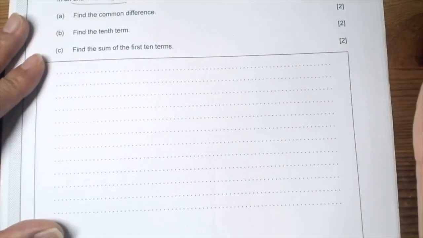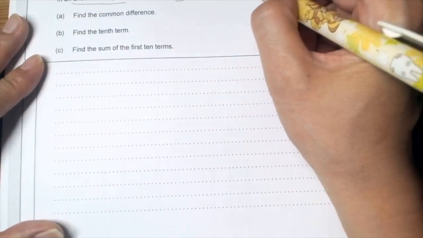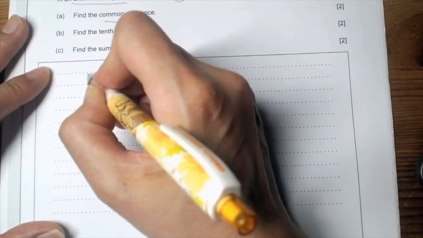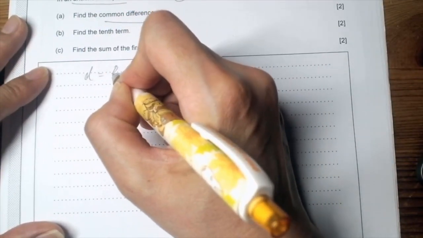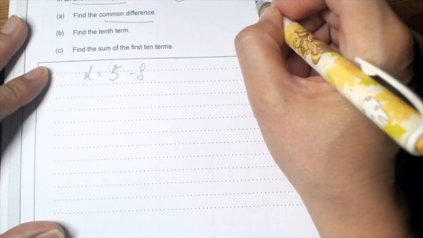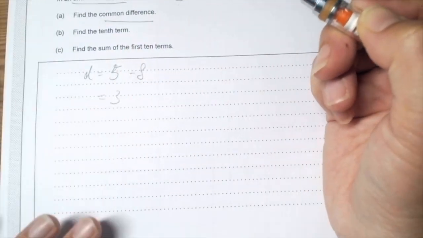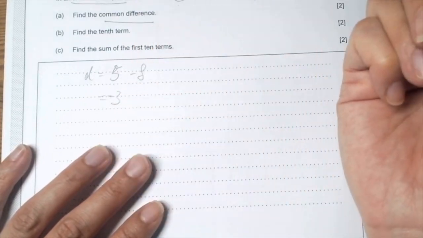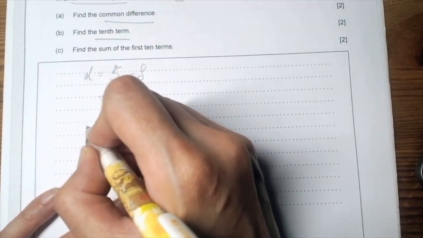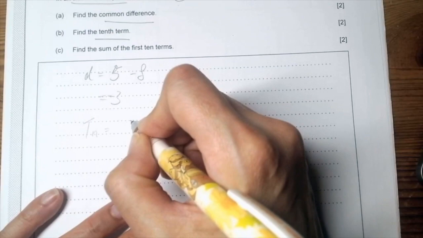Here's the second question. It's an arithmetic sequence. First term 8, second term 5. So the common difference D equals 5 minus 8, the one after minus the one before. So we got 3 as the answer. Sorry, negative 3.